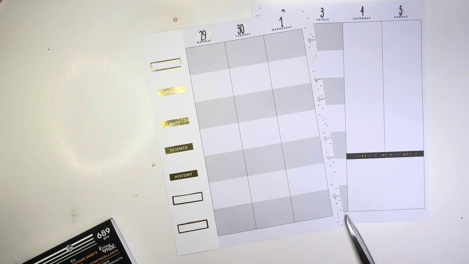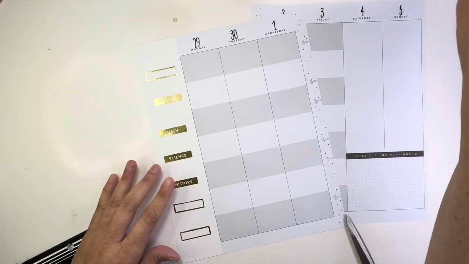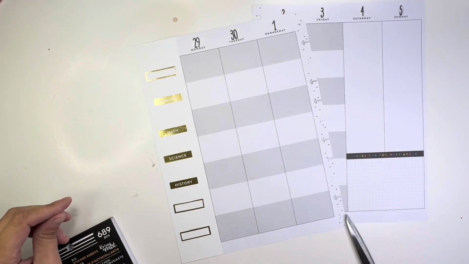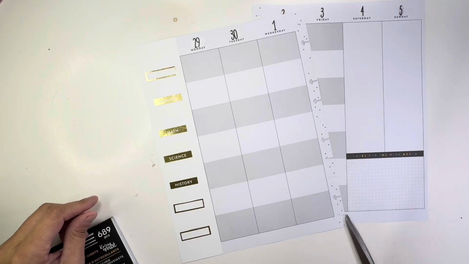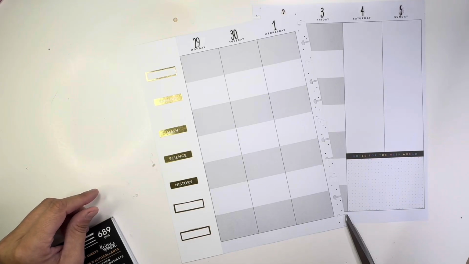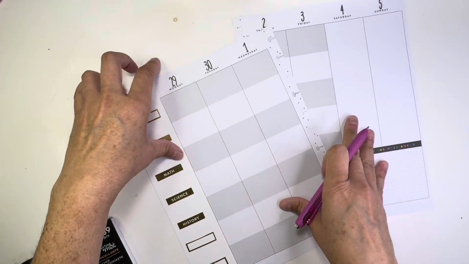I'm just trying to find them because I keep them in a folder in my school planner so that way I can get to them easily. Alright, let's see, what one do I want to use? What color? I think I might use this.